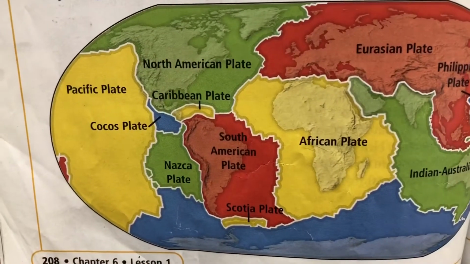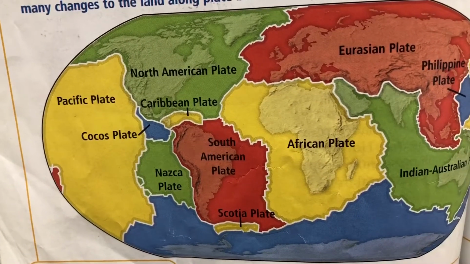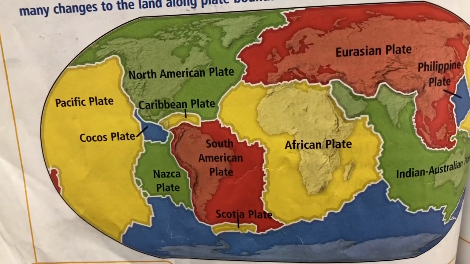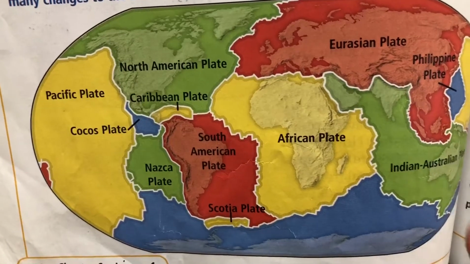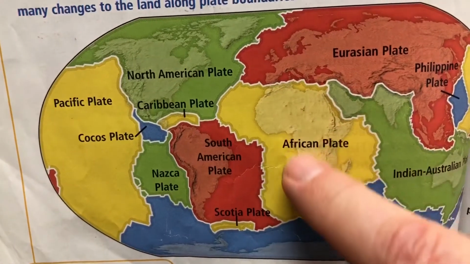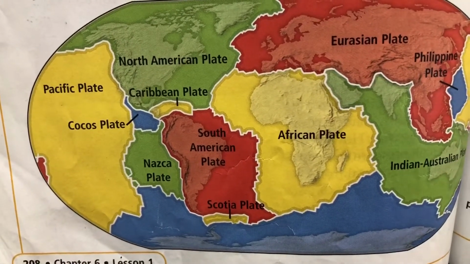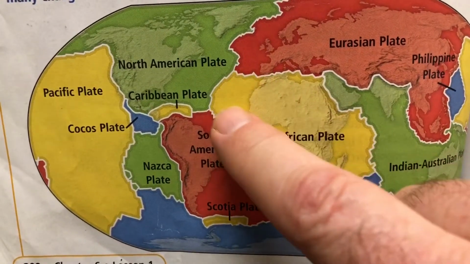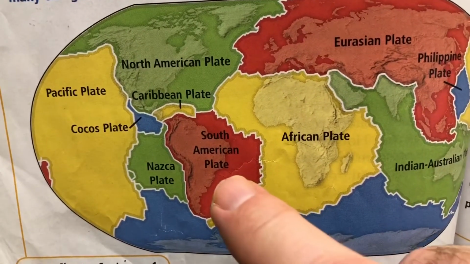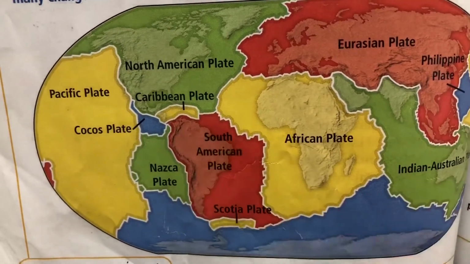So the continents and the oceans are on top of these plates, or these huge pieces of crust, really. So you can see over here, this is the African plate, and the continent of Africa is on top of that one, and part of the Atlantic Ocean. And over here is the South American plate, and the continent of South America is on top. You see it?